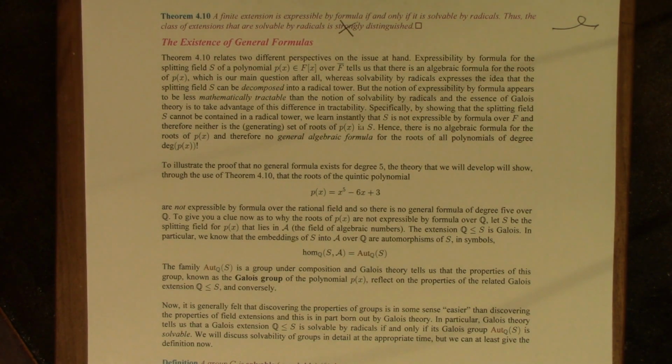By showing that there is an individual polynomial whose roots don't have algebraic formulas, we crack the whole thing wide open. There can't be a general formula for all polynomials if there's no specific formula for a specific given polynomial.